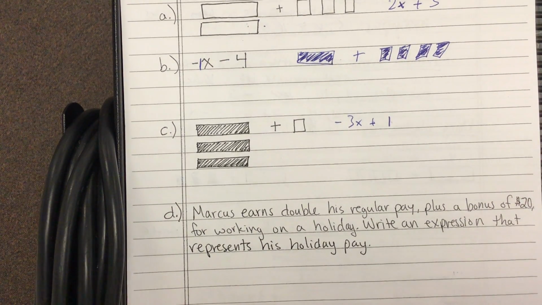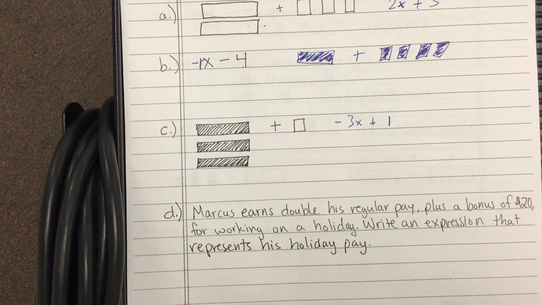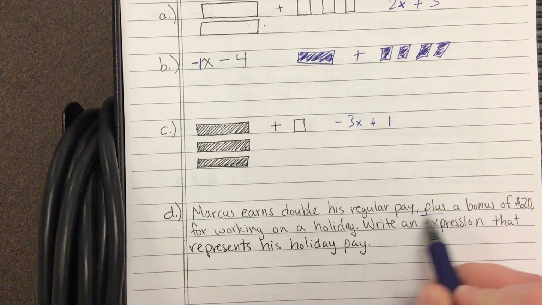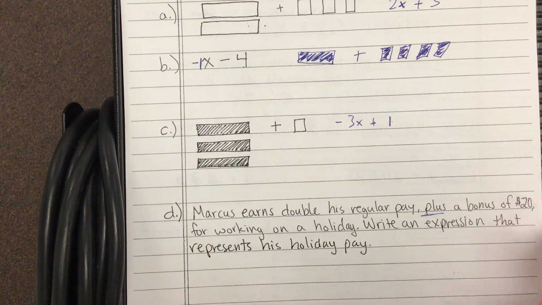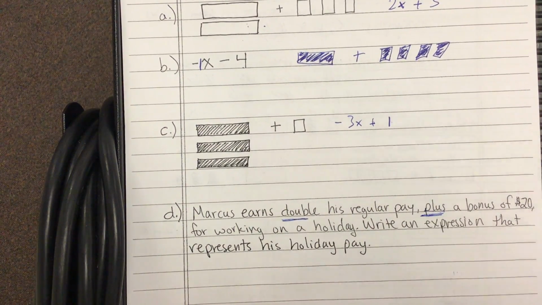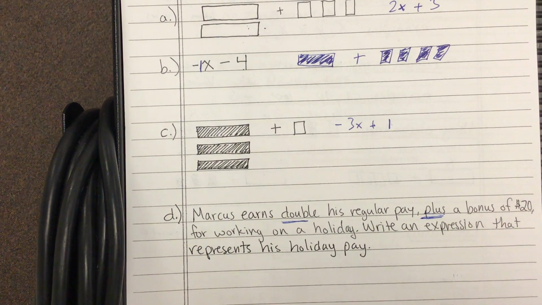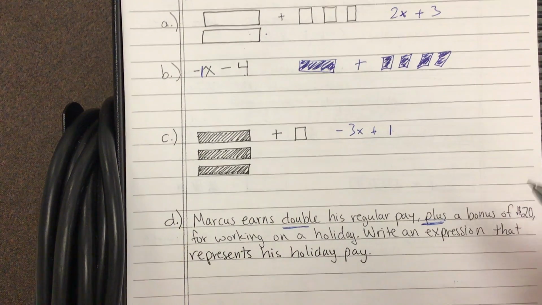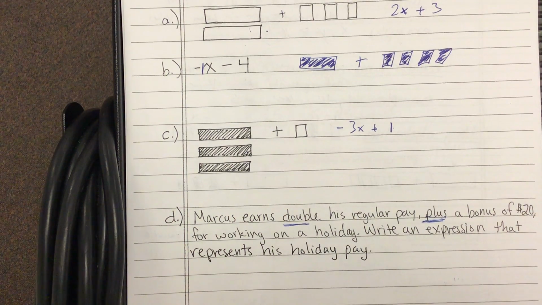D, why don't you guys try and come up with some tiles? I think it's looking for both. Just the expression. So why don't you guys try and come up with an expression for D on your own? It says Marcus earns double his regular pay plus a $20 bonus. Write an expression that represents his holiday pay. So we have double and plus as your key words there. How much do we get paid regularly? So your regular pay, how would we represent that? X. That's the one. All right, so try and come up with an expression for that one.